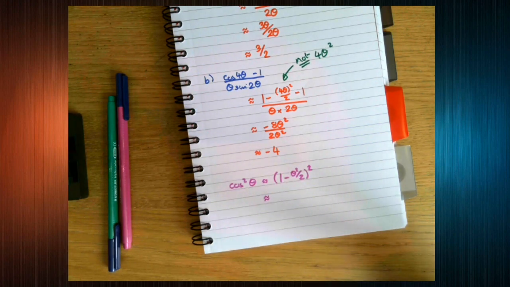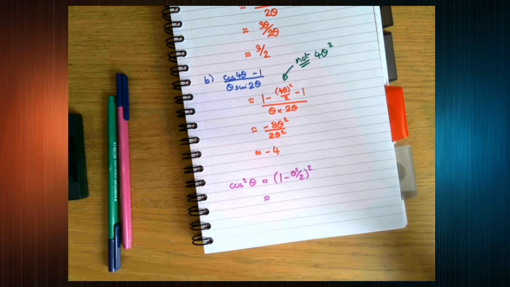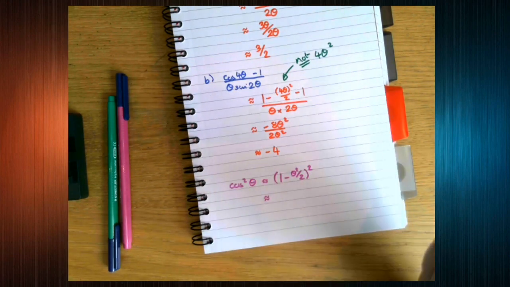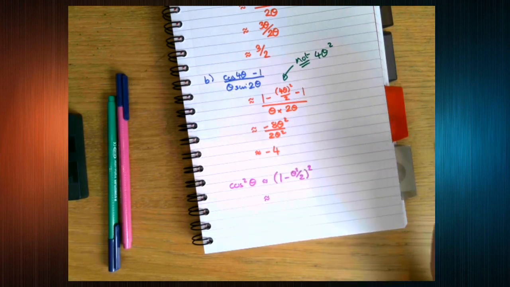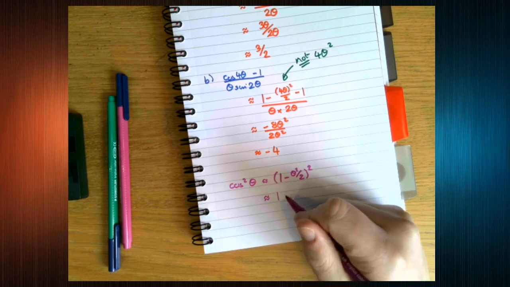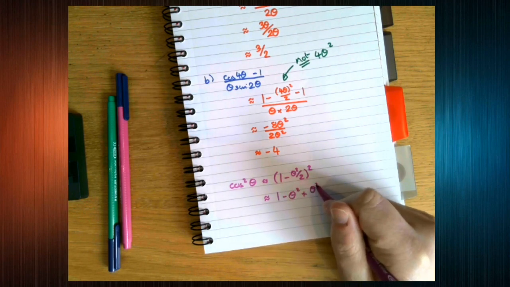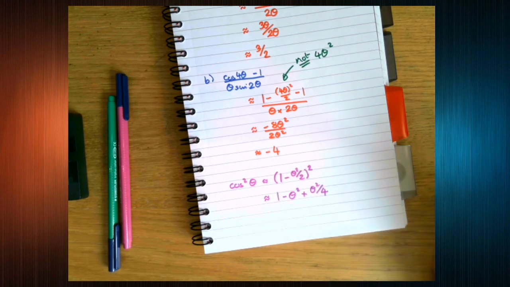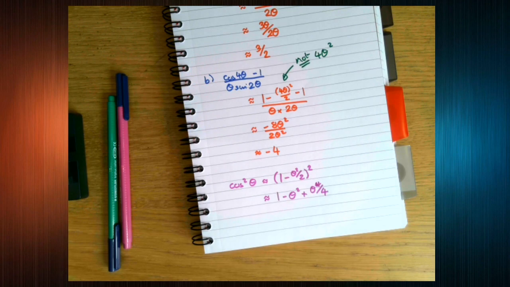Now, if you use your binomial expansion, you should be able to do that no problem. If you can't, maybe multiply out the brackets using FOIL or the pelican or the smiley face or whichever way you like to do that. But this expands to 1 minus theta squared plus theta to the 4 over 4.